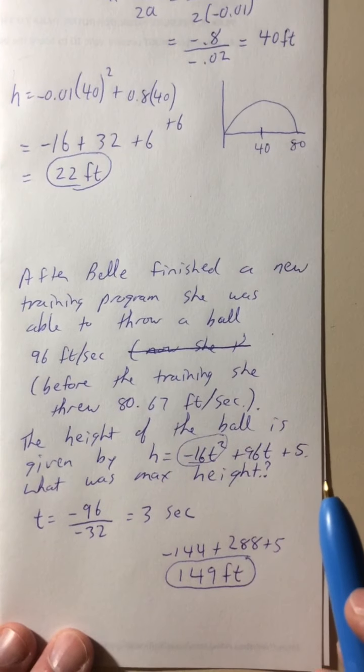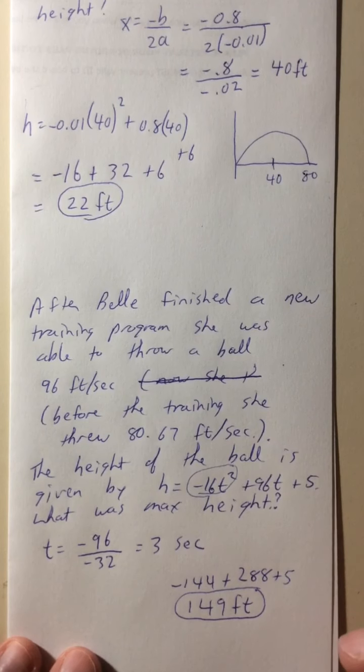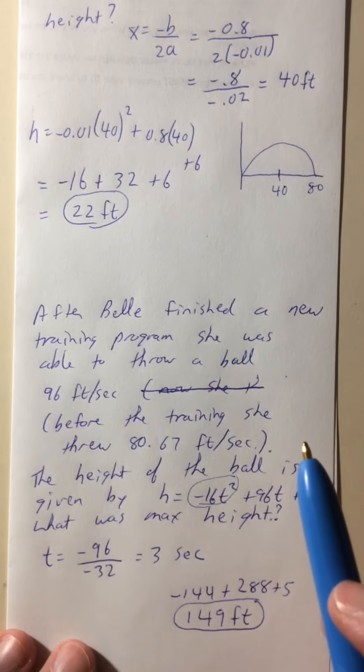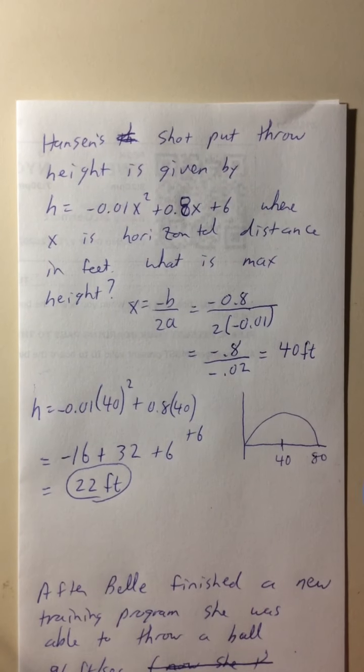So there you go. There's your video on maximum values and graphing parabolas. Hope you had a good time. Bryn and Caitlin, and maybe Hansen watched because he would get a chance to see his record throw here for the shot put.